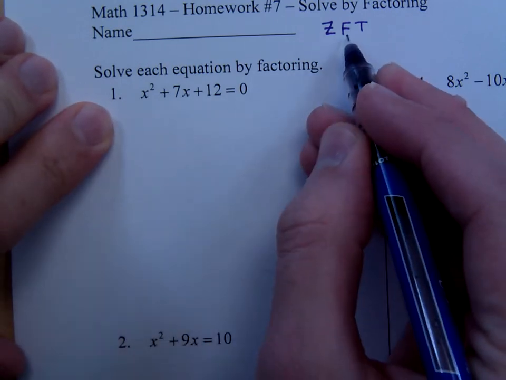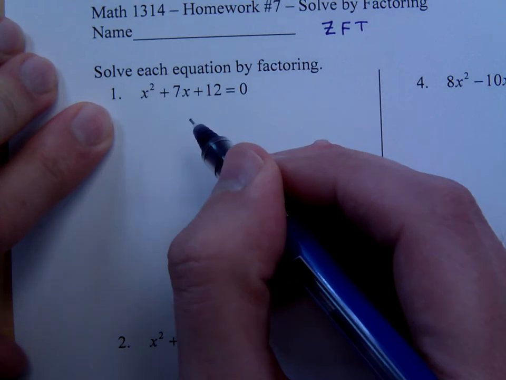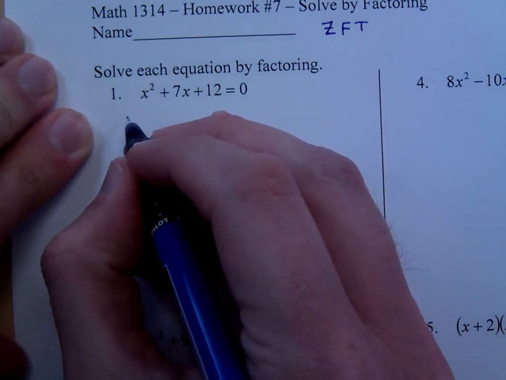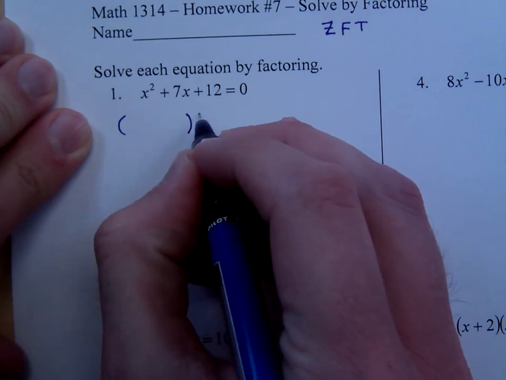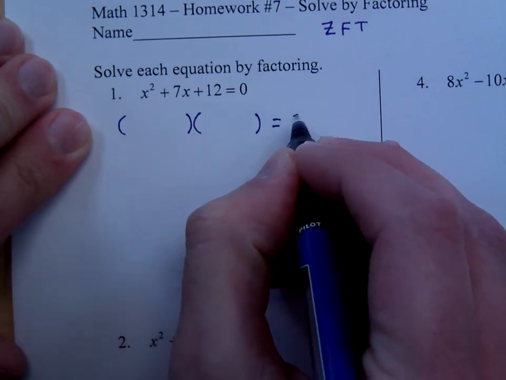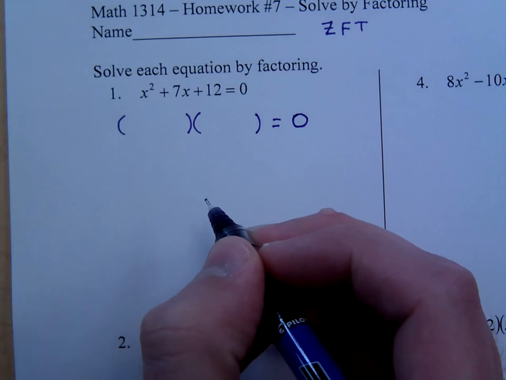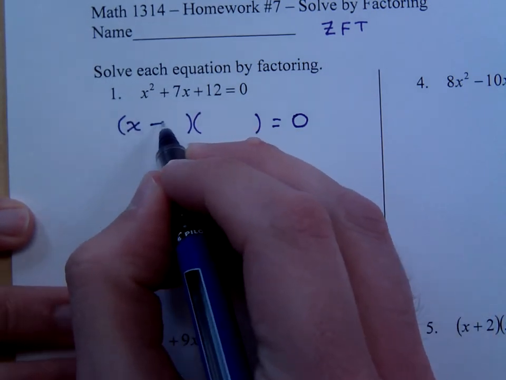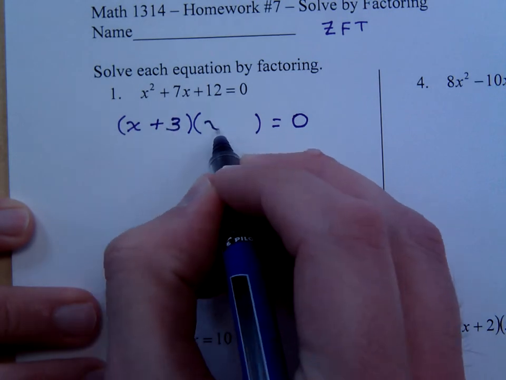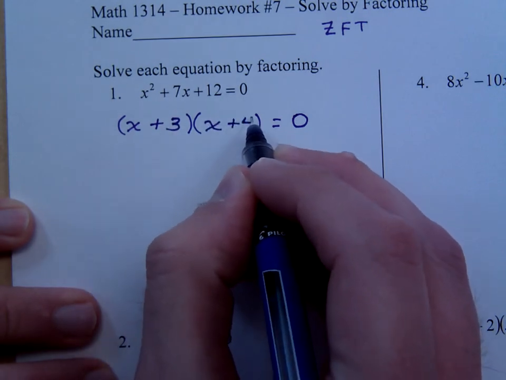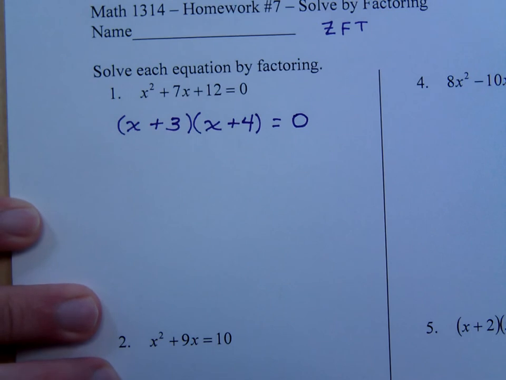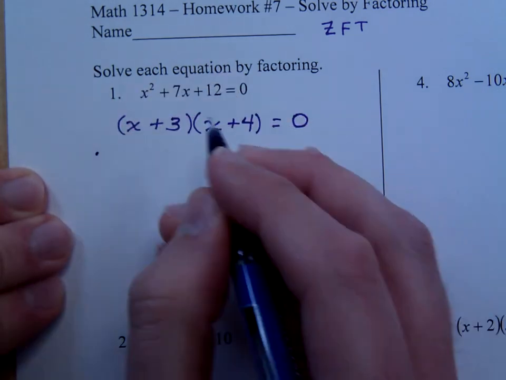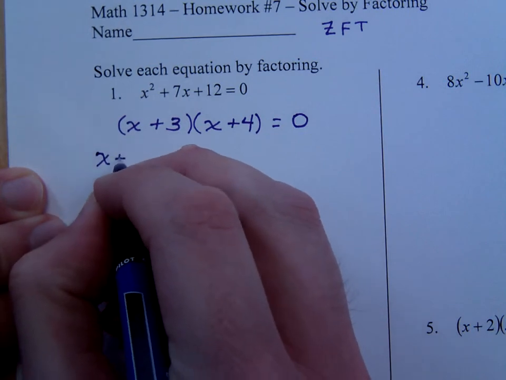The second letter, f, for factor, means you need to factor completely. So in this polynomial, it's a trinomial, so we expect to factor this as two binomial factors. And this is equal to 0. Now when we factor this guy, we've done a lot of factoring so far, so we know this guy is going to be x plus 3 times x plus 4. Now according to the Zero Factor Theorem, if you multiply to equal 0, that means that one of these guys must be 0.